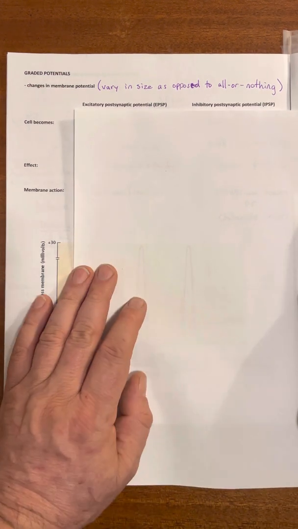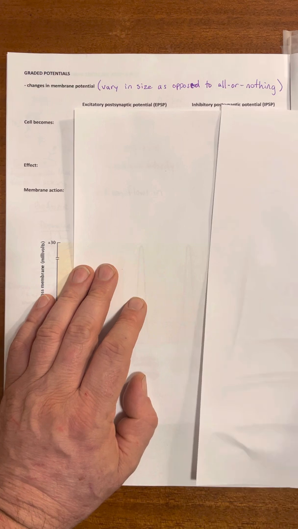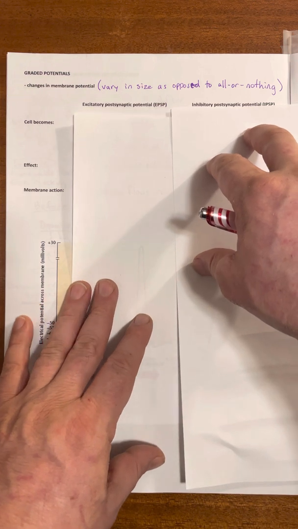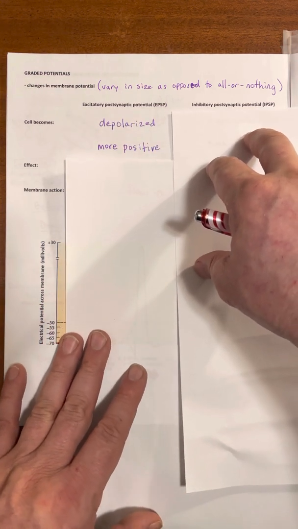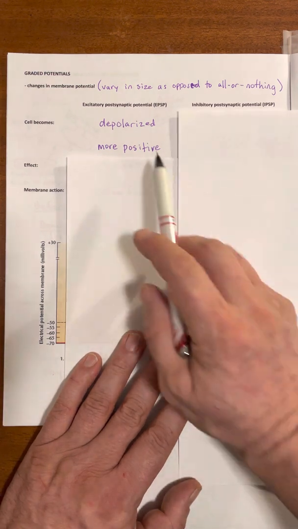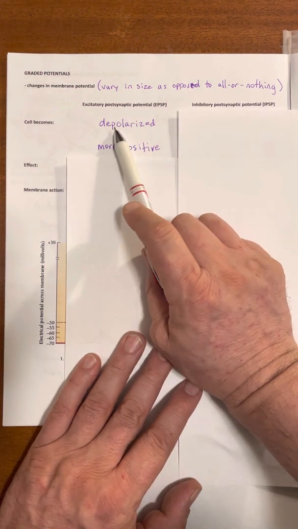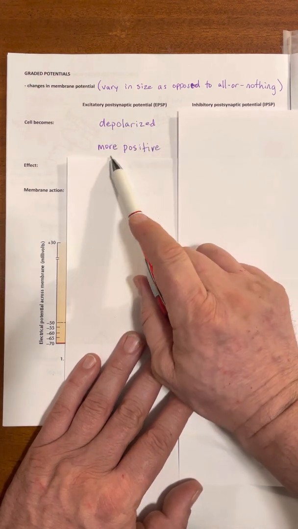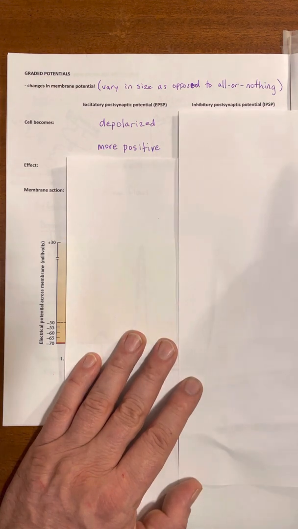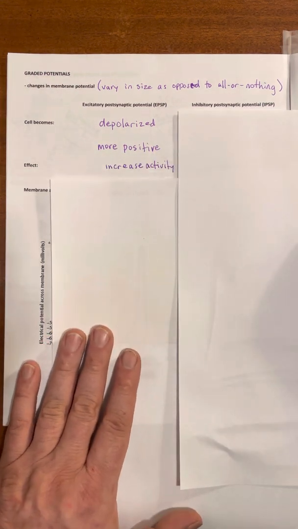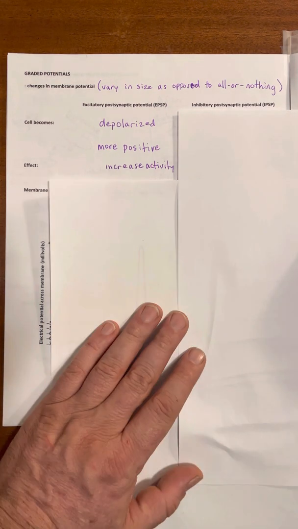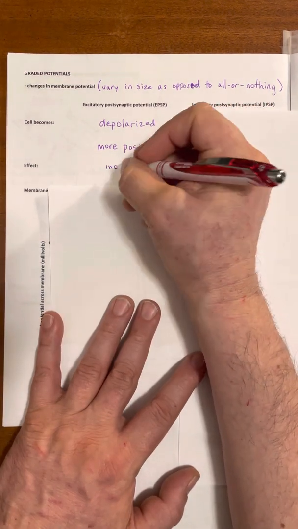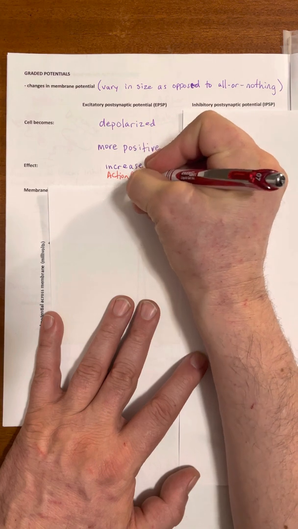All right, so to begin with, let's point out what happens to the cell with the excitatory postsynaptic potential. Basically, what's going to happen here is that the inside of the cell is going to become depolarized. Remember that if it's depolarized, then it's going to become more positive inside. If it's going to be more positive inside, then that's going to cause an increase in activity, right? It's going to cause, let's go ahead and write it down here, an action potential.